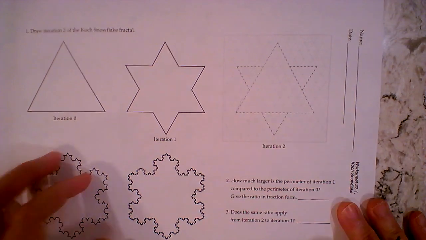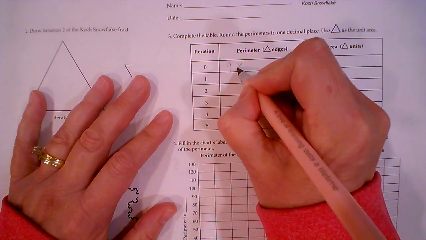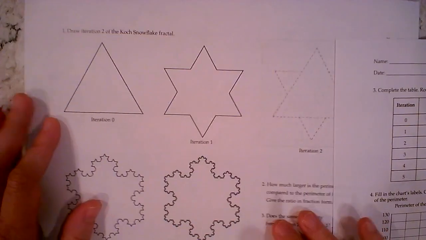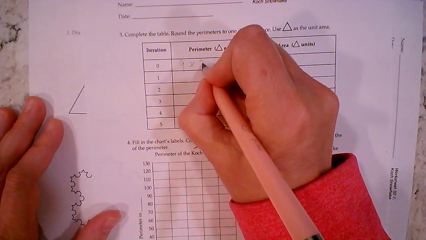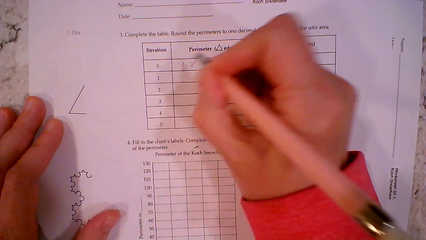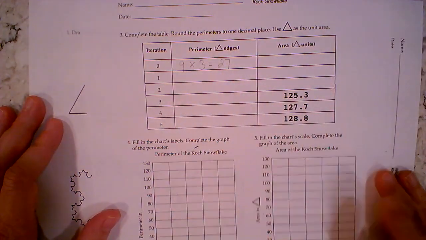So each side measures 9 triangles, right? Now how many sides are there on this triangle? There's 1, 2, 3, right? Each side, which is 3 of them, measures 9, and that gives us a total of 27.